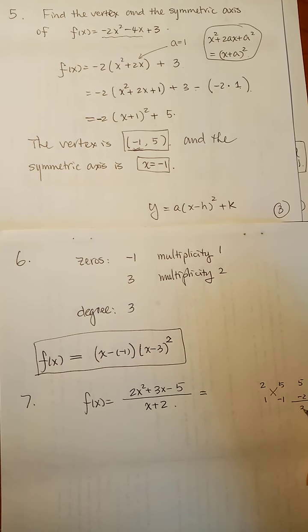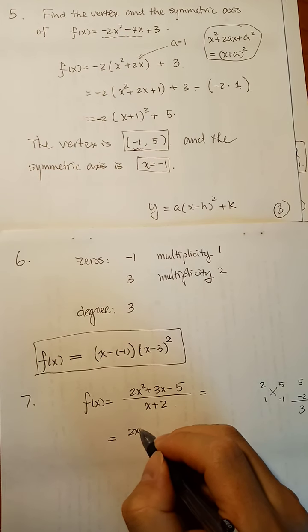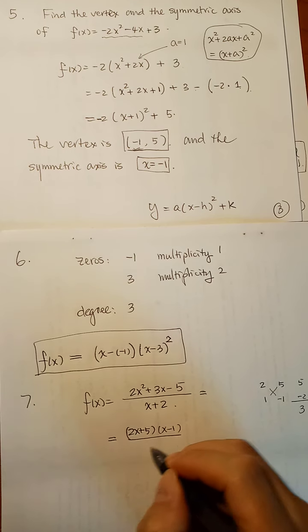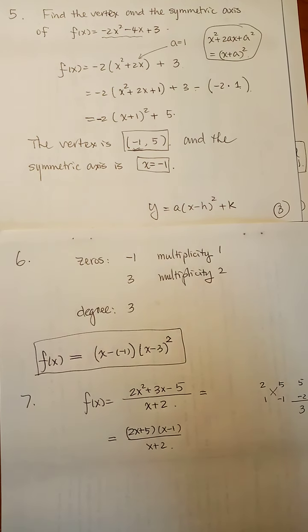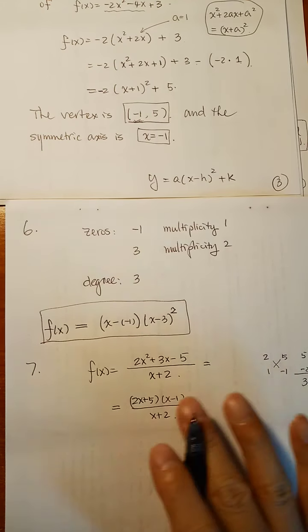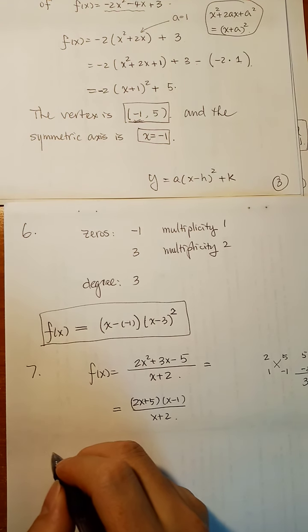The sum is a positive 3, exactly. So the factorization is (2x plus 5)(x minus 1) over (x plus 2). Okay, so nothing can be cancelled. This is in lowest terms. Now then the vertical asymptote.